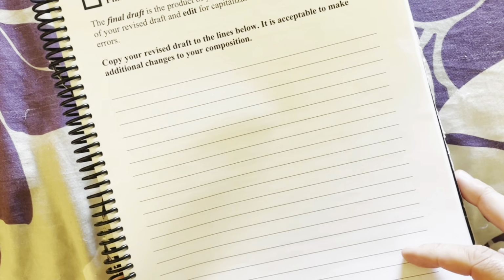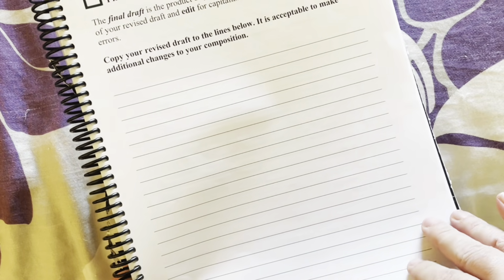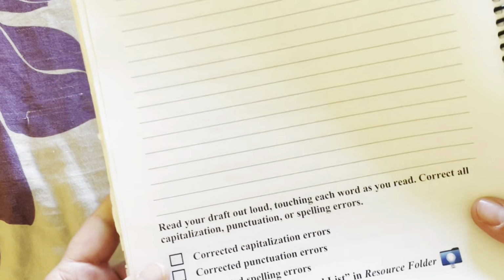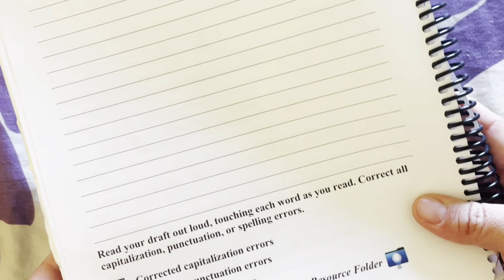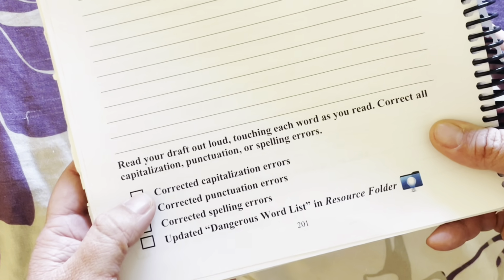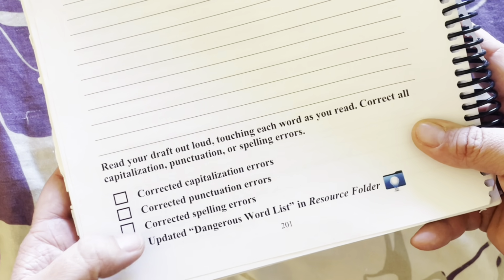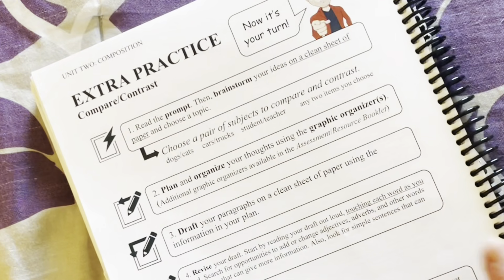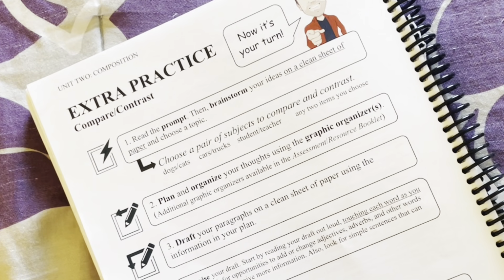They can write it in here. We tend to use Google Docs, so my kiddo will type it up and then they'll glue their paper into the book. They do have extra lines on the back. And then they want them to check their draft again, so now they're going to have them read it aloud and then check capitalization, punctuation, spelling, and then making sure they're not using words from that dangerous word list.